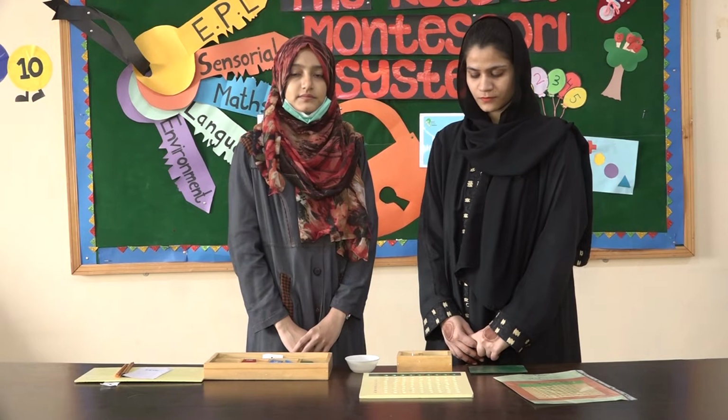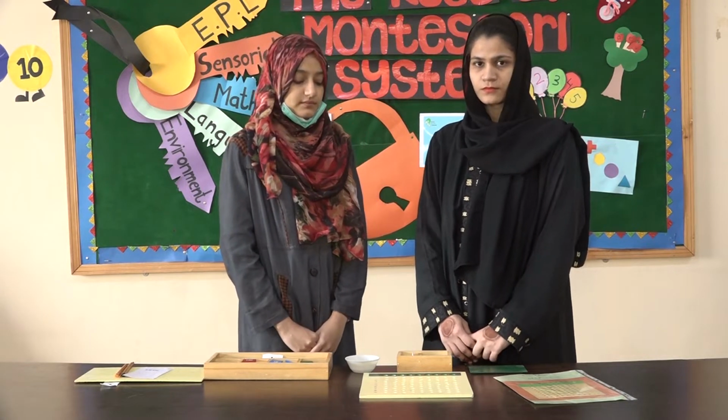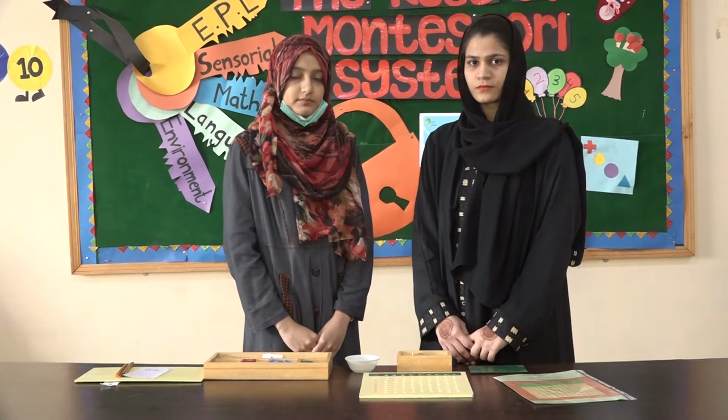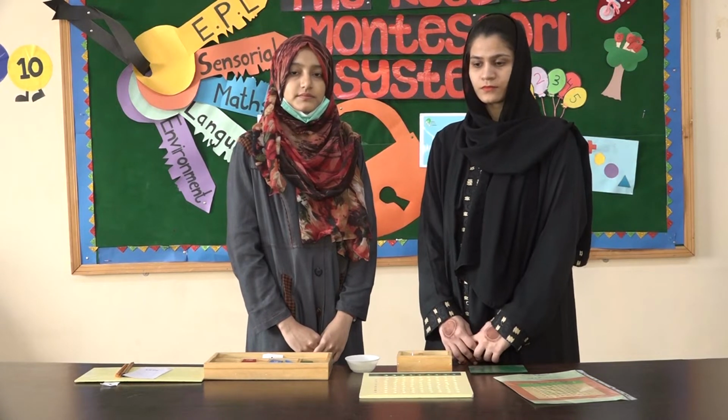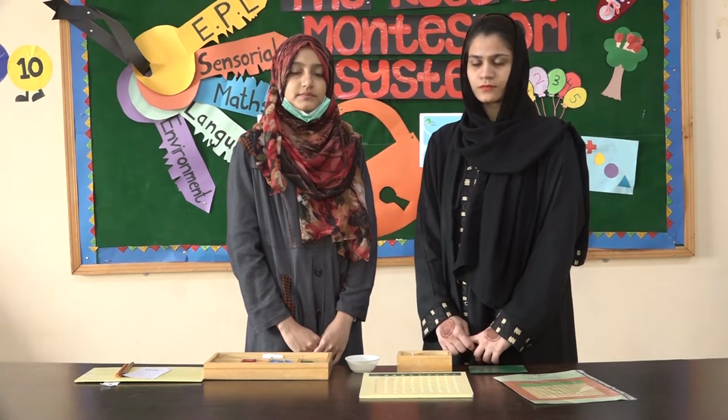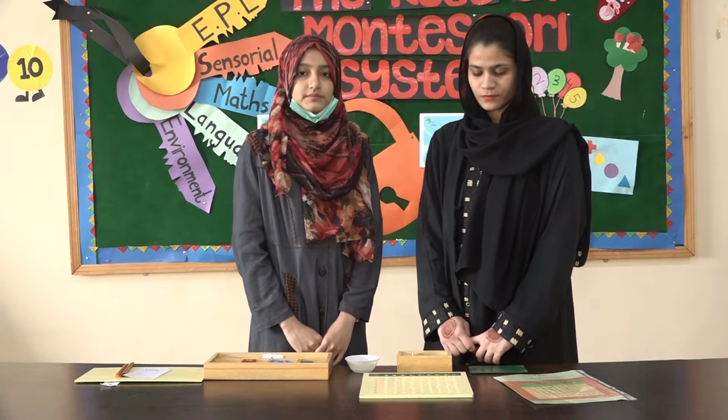In multiplication, you need to know the sum of a big number, but in division you have to divide a big number into the smallest one.